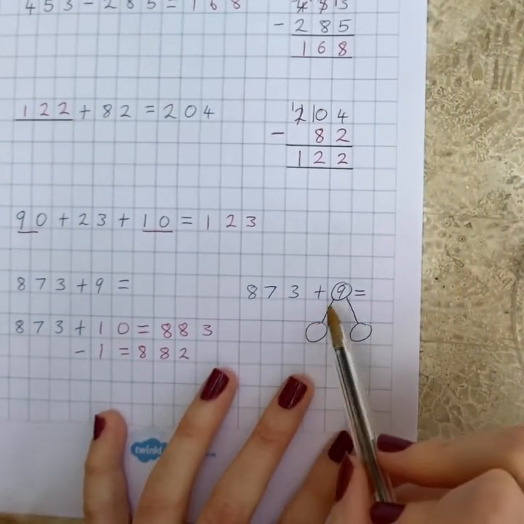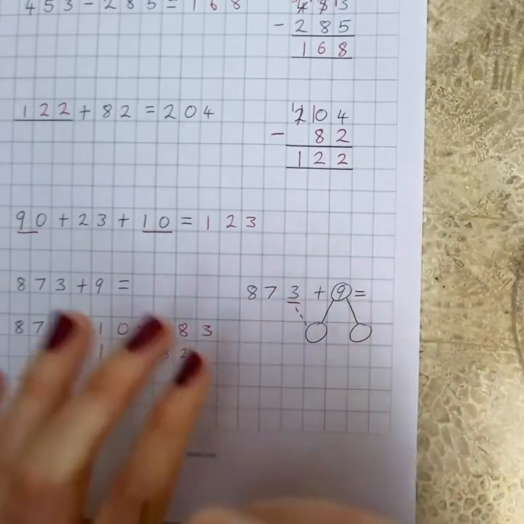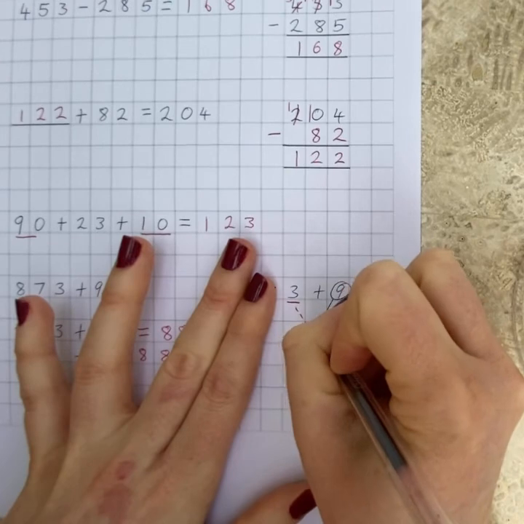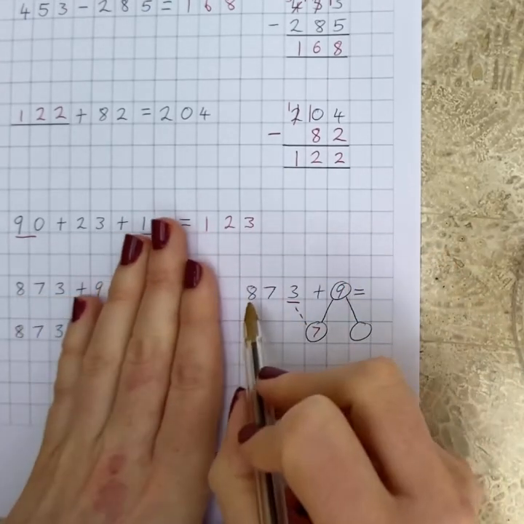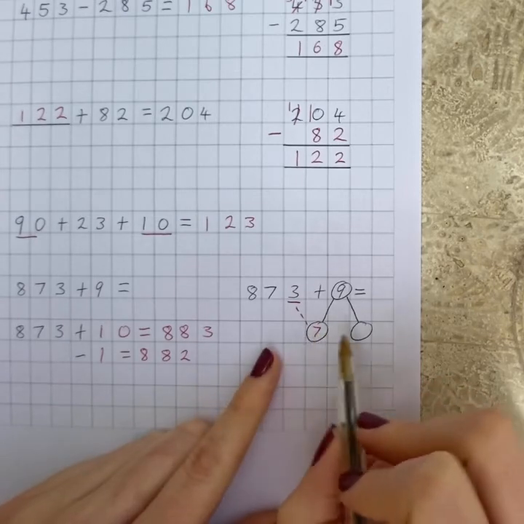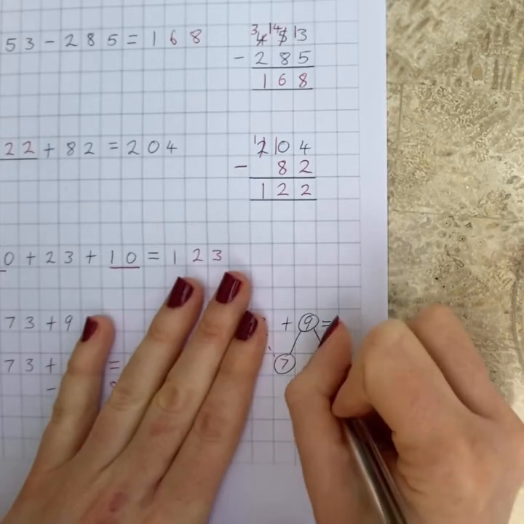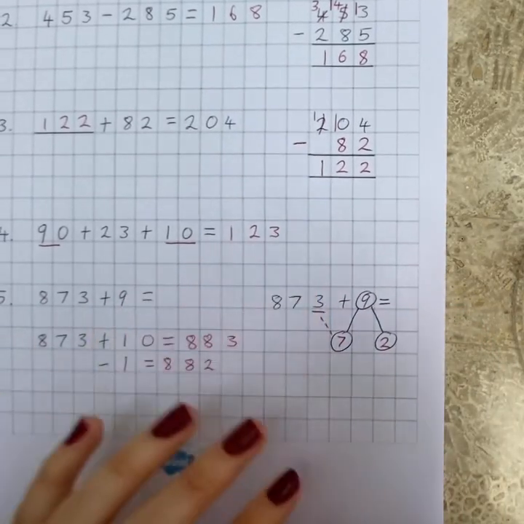So 873 add 9. First we need to think 10. So 3 and 7 makes 10. 873 plus 7, and then we also have the extra part here because it's 7 and 2 make 9. So we can then rename the sum.